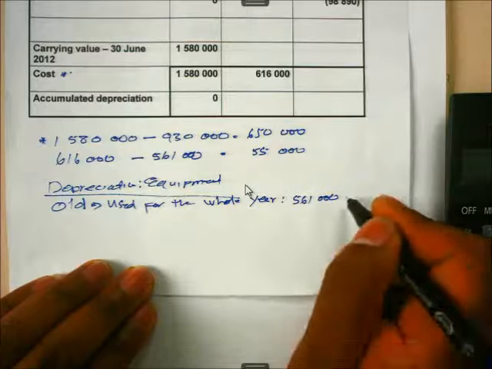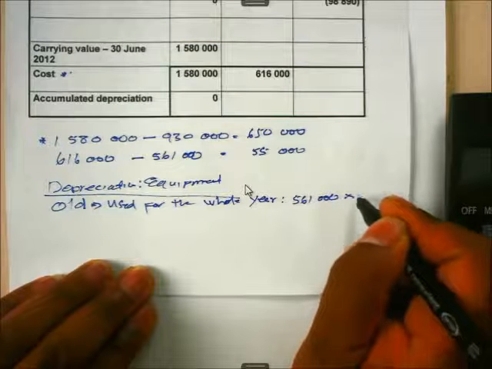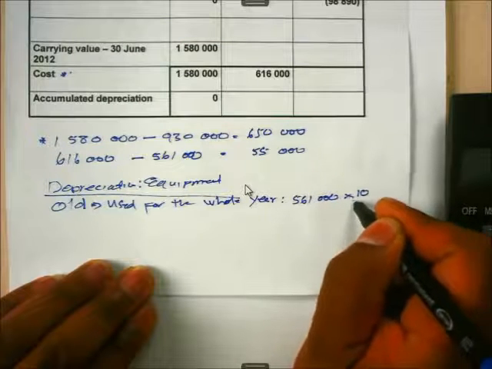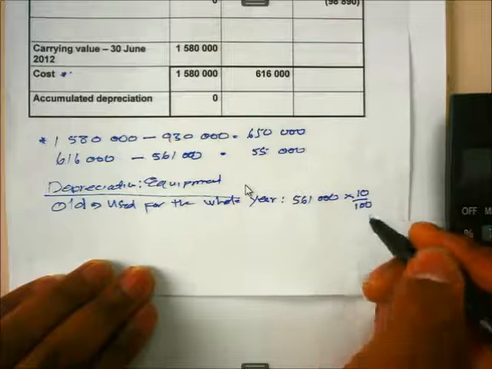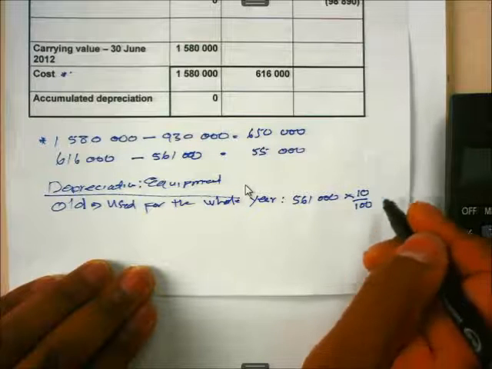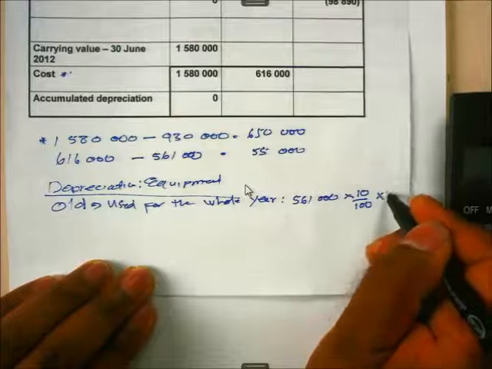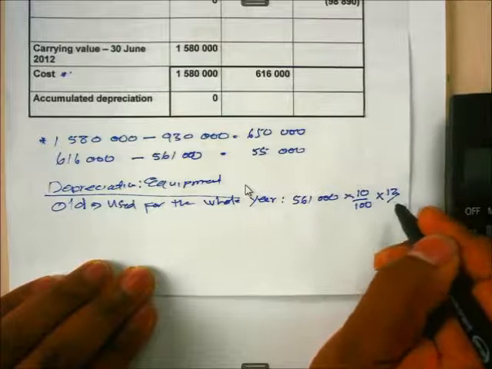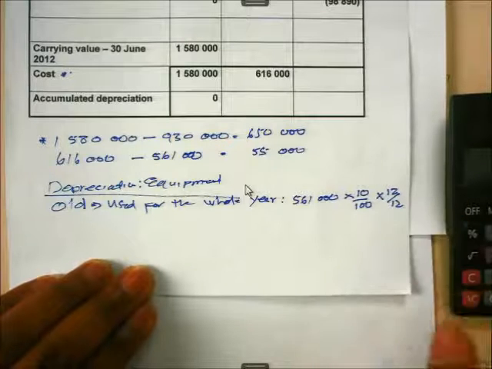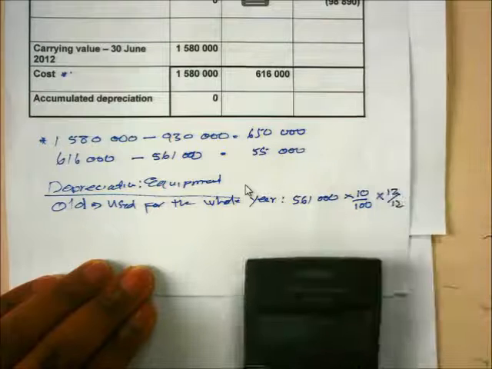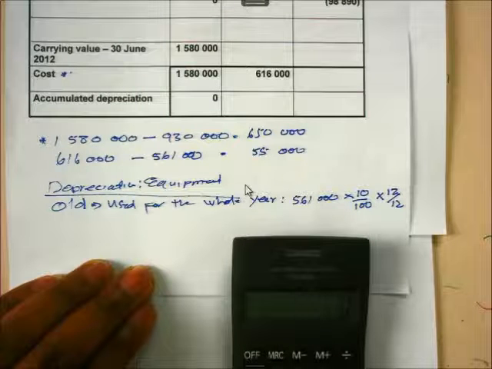Then we simply multiply by the rate of depreciation, 10 over 100, because they said it's on cost price. And then we used it for the whole year, so we multiply by 12 over 12. Your simple arithmetic will tell you that it will be 56,100.